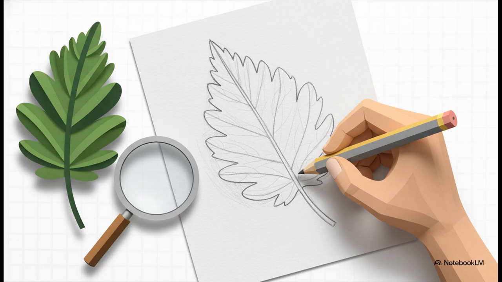They're applying intense scientific observation to get the specific veins of the leaf just right, while simultaneously using artistic techniques like shading, line weight, and proportion to communicate exactly what they've learned. You could even do this by having them build 3D models or sketch out scientific diagrams. The point is, they are stepping into the shoes of both scientists and artists at the exact same time.